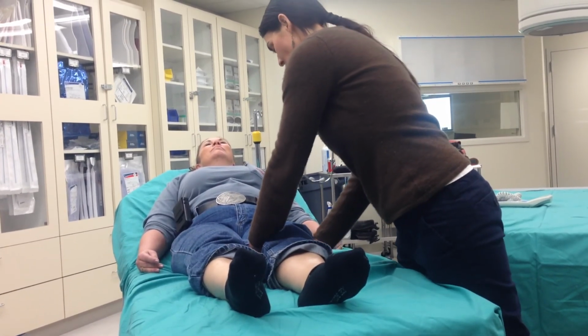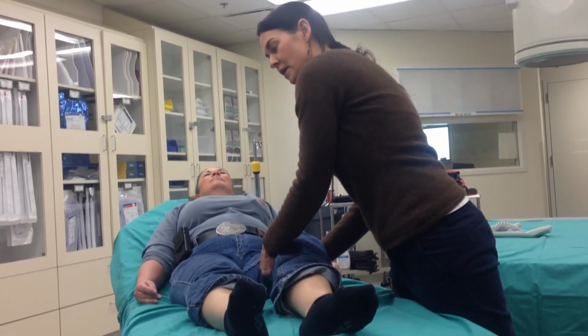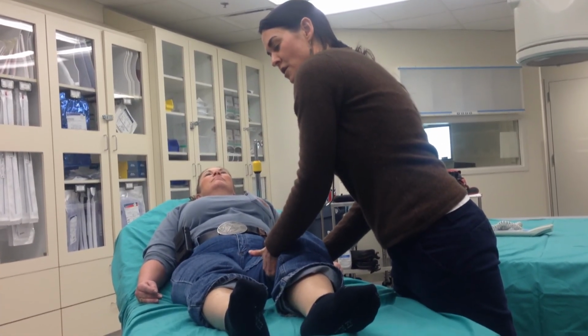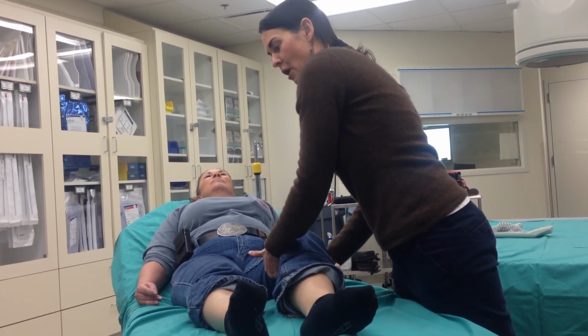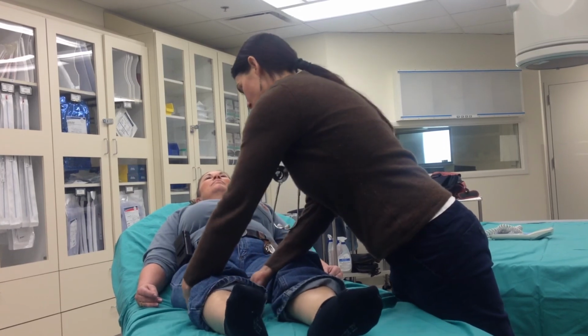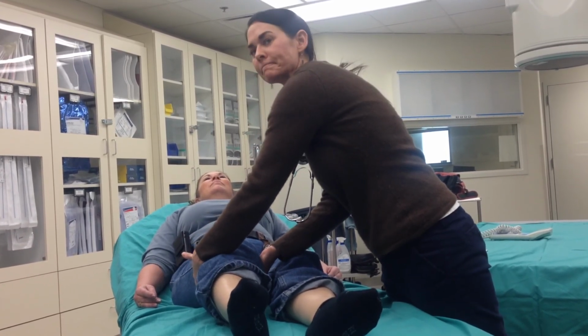To feel popliteal pulses, you put both hands behind the knee, bend it a little bit, and then move your fingertips apart so you can really dig in there and try to feel those popliteal arteries. They can be difficult to palpate. Those are strong and equal bilaterally.